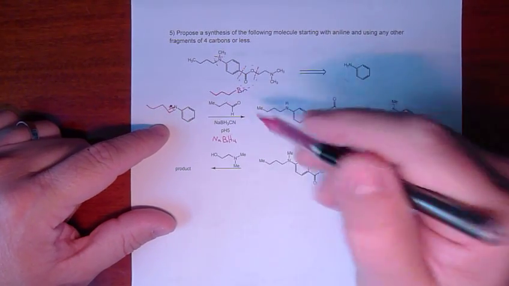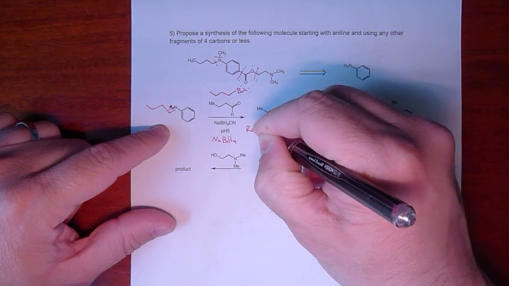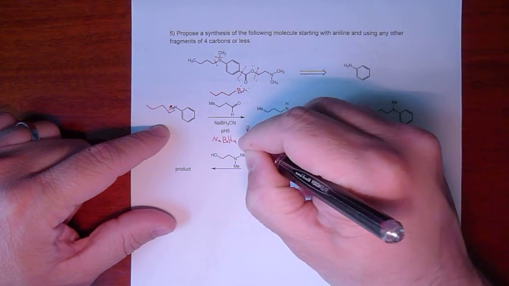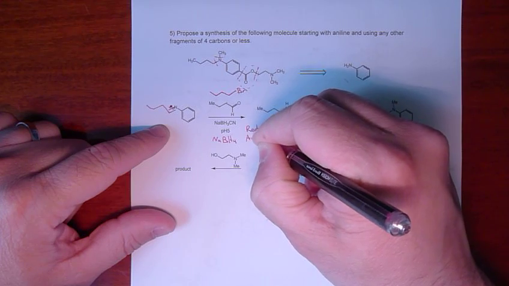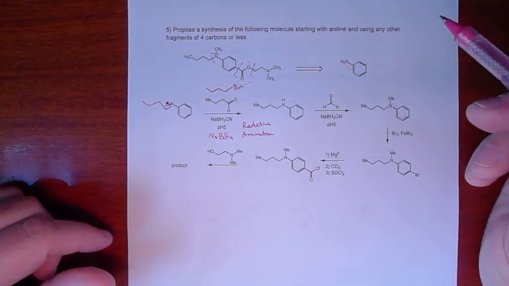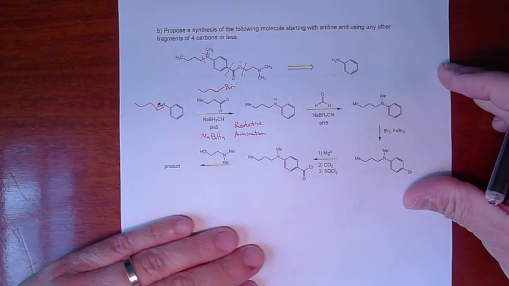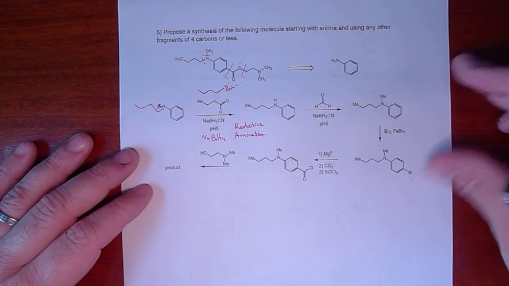So this whole process is called reductive amination. If you're not familiar with it, just look it up in your book. They have very nice examples of reductive amination.